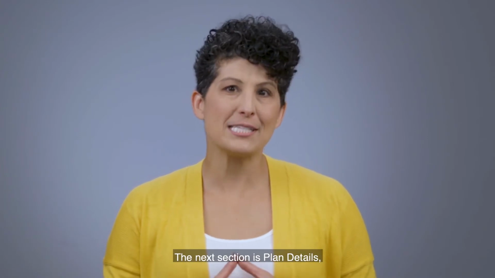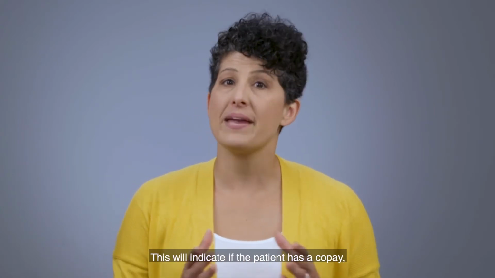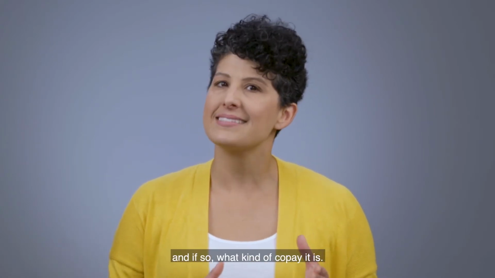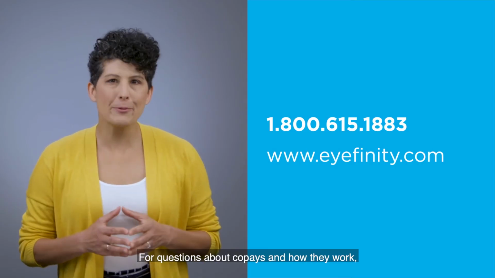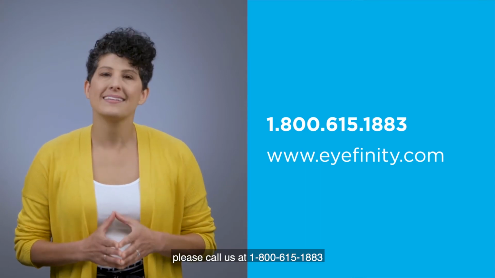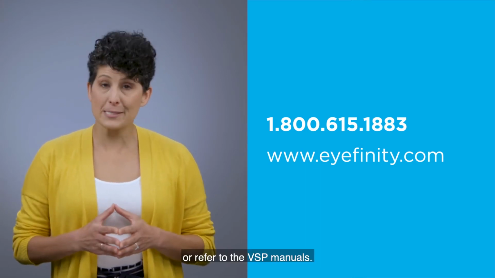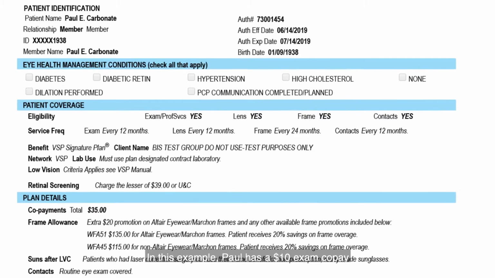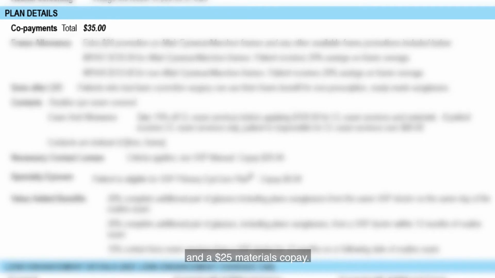The next section is Plan Details, and the first line is the patient's copay. This will indicate if the patient has a copay, and if so, what kind of copay it is. For questions about copays and how they work, please call us at 1-800-615-1883 or refer to the VSP manuals. In this example, Paul has a $10 exam copay and a $25 materials copay.